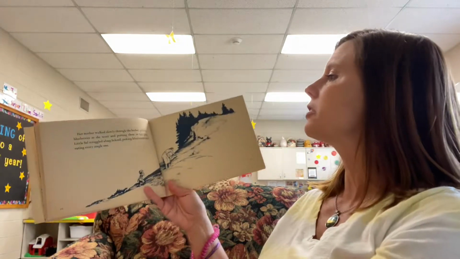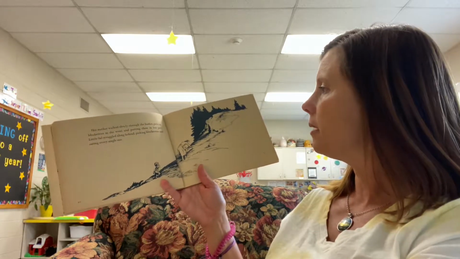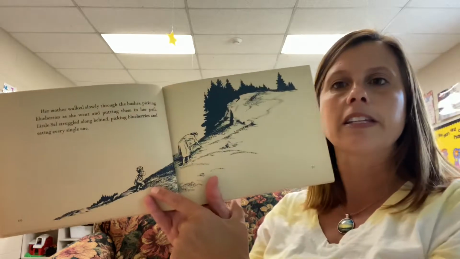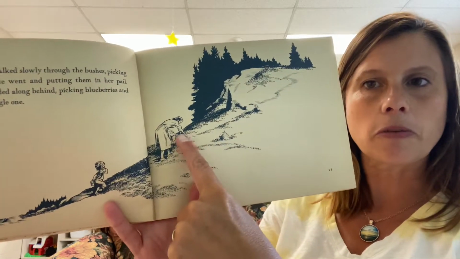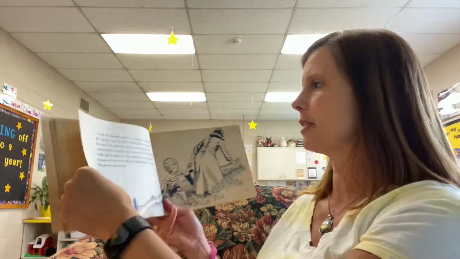Her mother walked slowly along through the bushes, picking blueberries as she went and putting them in her pail. Little Sal struggled along behind, picking blueberries and eating every single one. So there's Mother, she's putting hers in her pail, and there's Little Sal, she just keeps eating them. She must be hungry this morning.